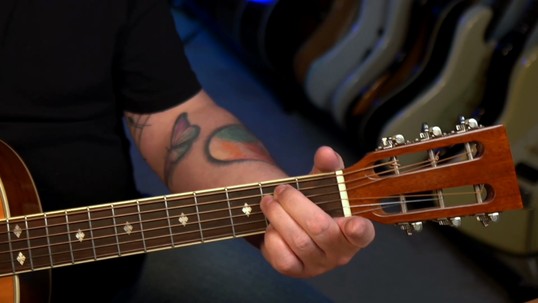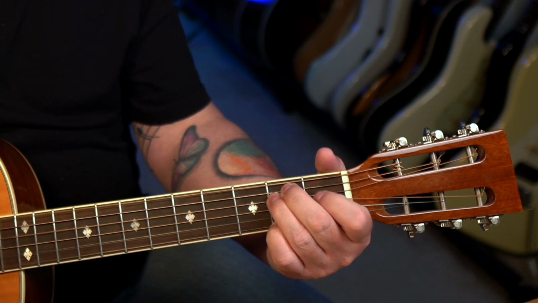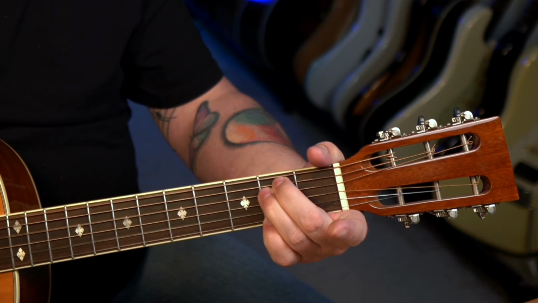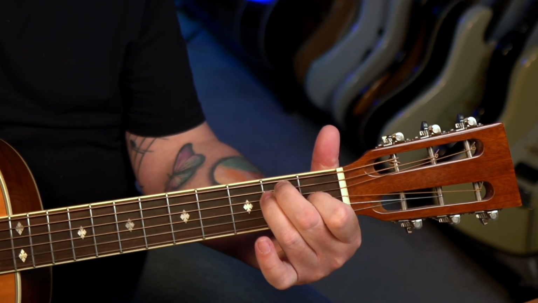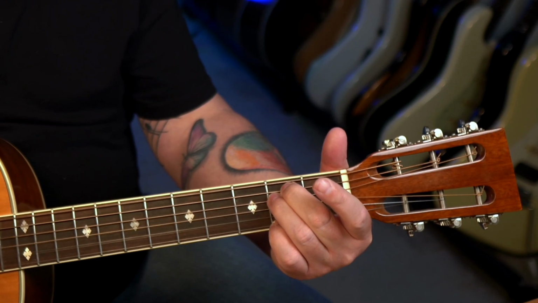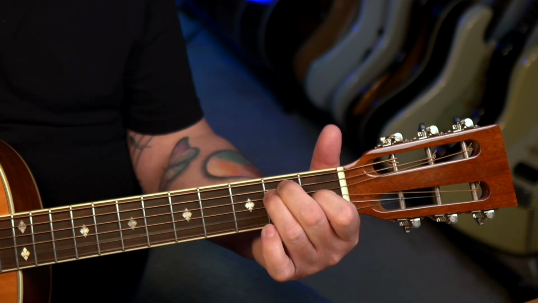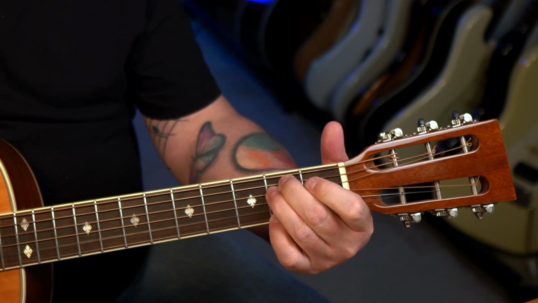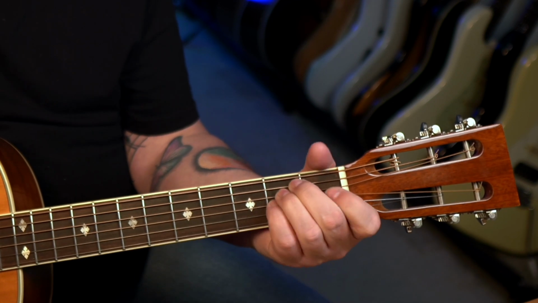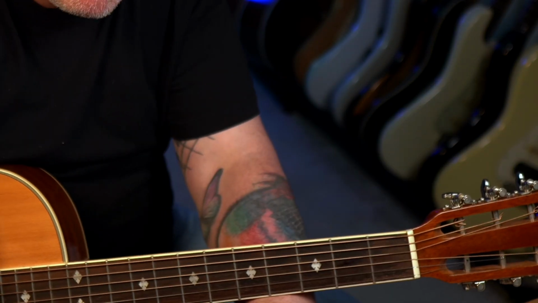And remember, it doesn't matter, because suspensions work with major or minor chords. There's the E major. There's the sus2. Now, here's the sus4. It's the old Pinball Wizard one.